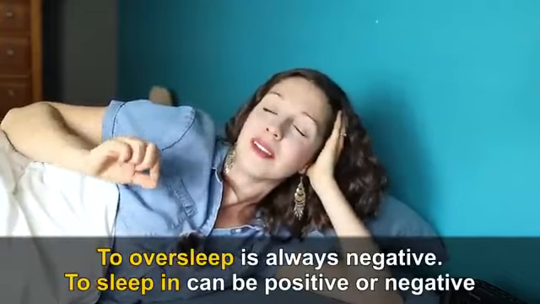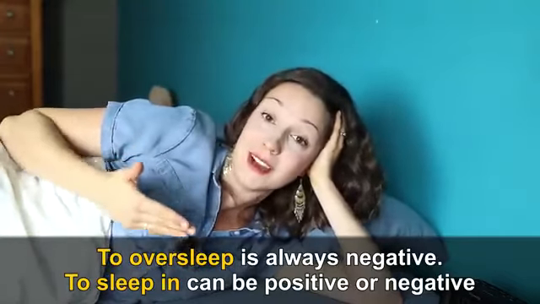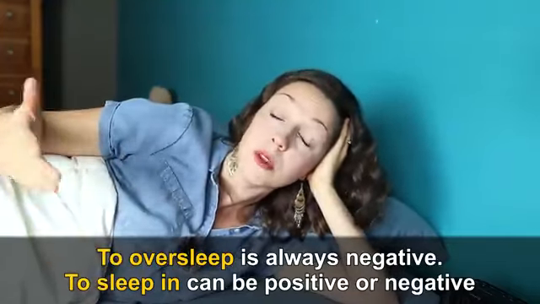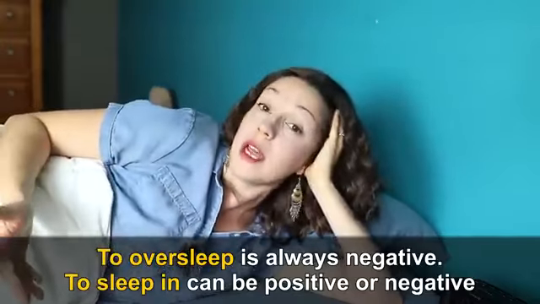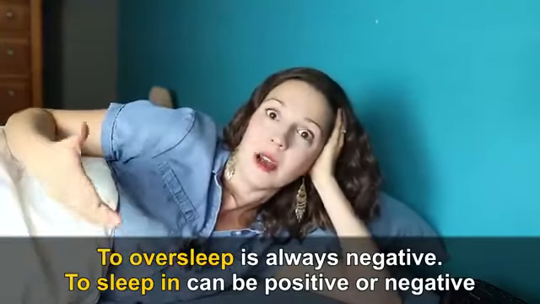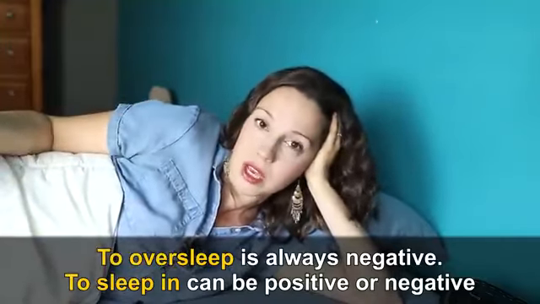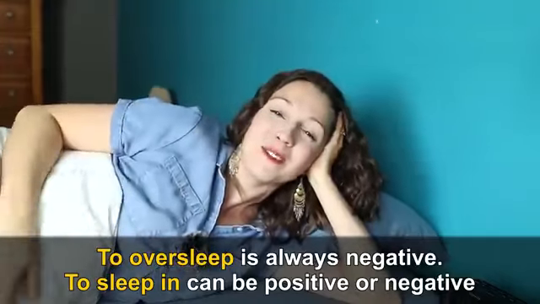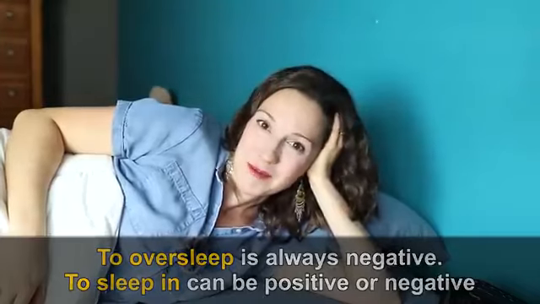Oversleep is always negative. Maybe you're going to be late for work, you probably forgot to set an alarm clock, something bad is going to happen because you slept for too long. But when you sleep in, it could be positive or negative. I slept in and then I was late for work. But it could be positive too. I love to sleep in on the weekends. Not a negative thing, it just means that you can relax and you don't have anywhere to be. I hope you get a chance to sleep in sometime.